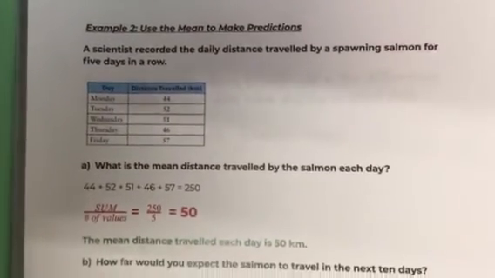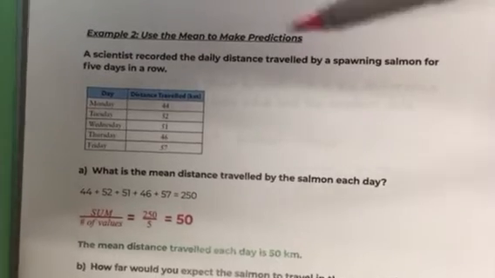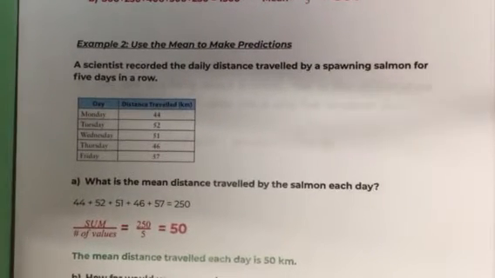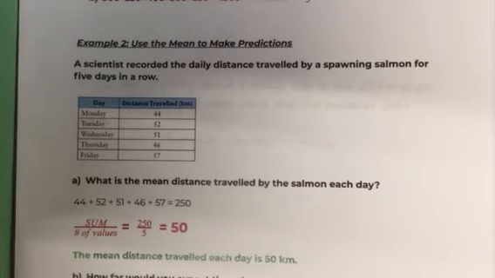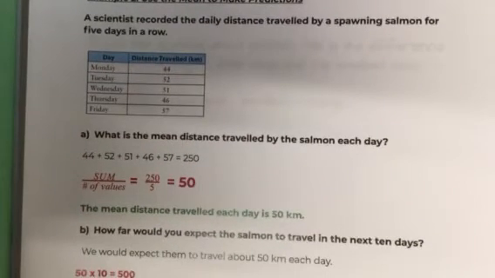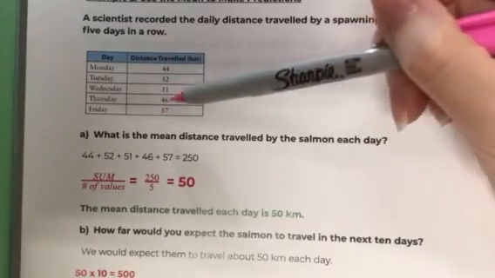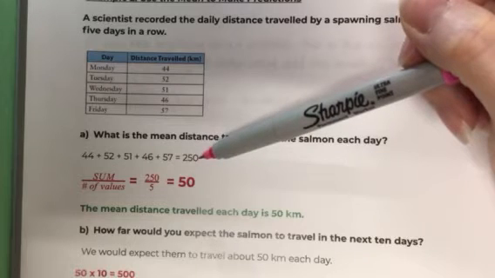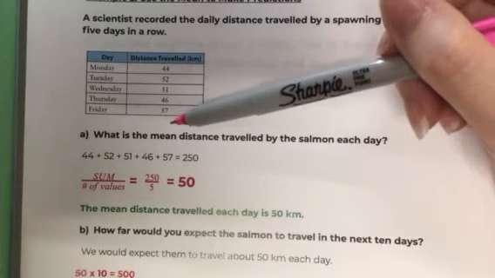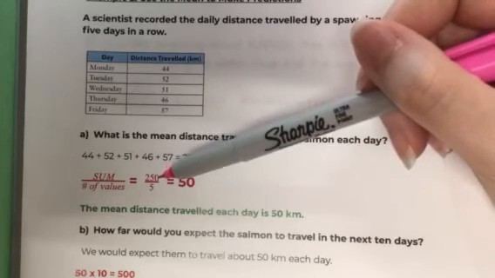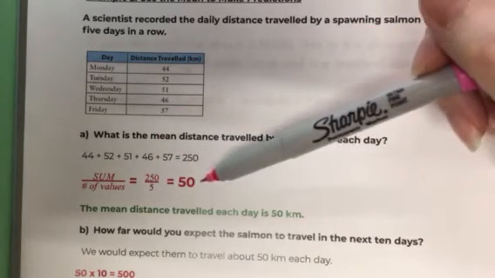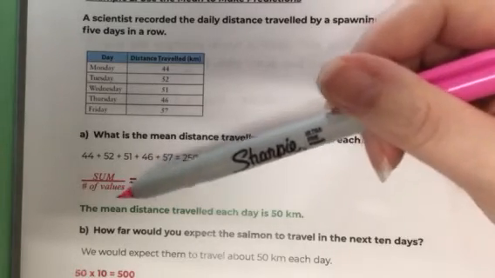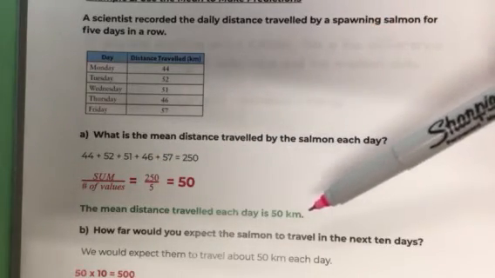The next example is using the mean to problem solve and make predictions. So we have some data here about the distance traveled by spawning salmon for 5 days in a row. So we need to figure out the mean distance traveled by the salmon each day. So we add up our data values. So our sum is 250. We have 5 data values. So we're going to divide the 250 by 5, and we get an answer of 50. So the mean distance traveled each day would be 50 kilometers.